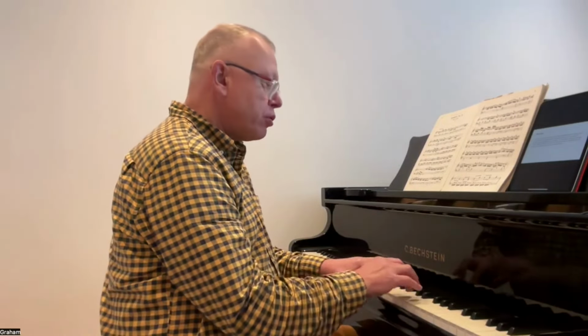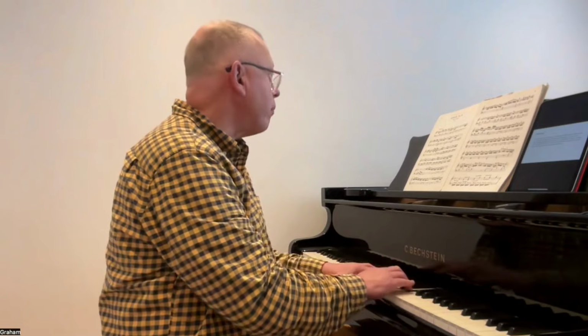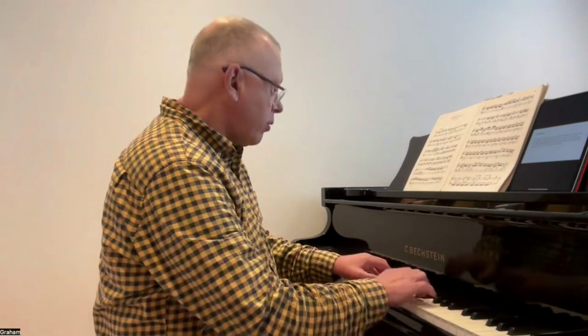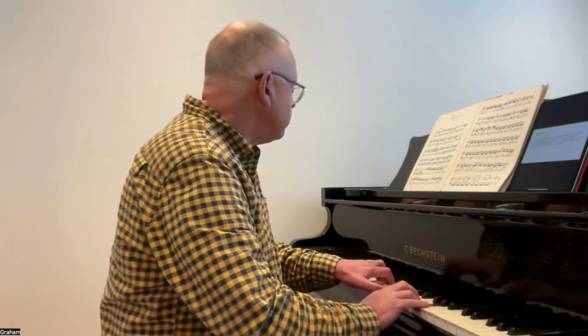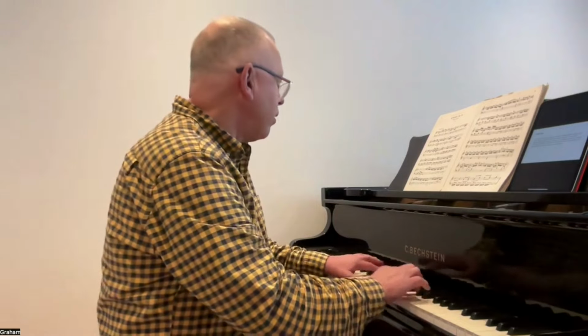Now if you're looking at that closely, you might notice the appoggiatura decorated. Perhaps that's come from, you know, maybe. Another appoggiatura.